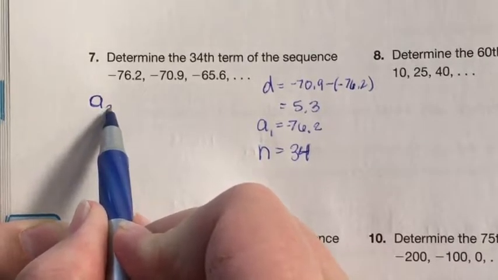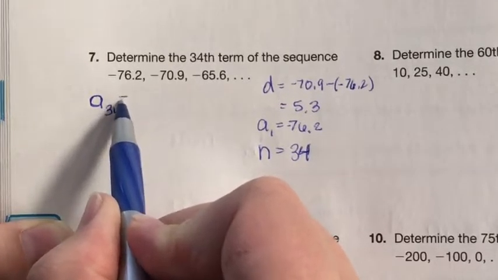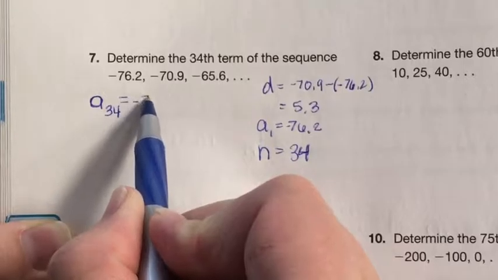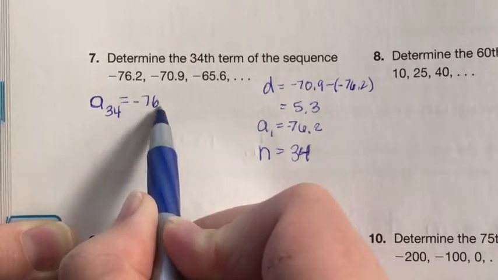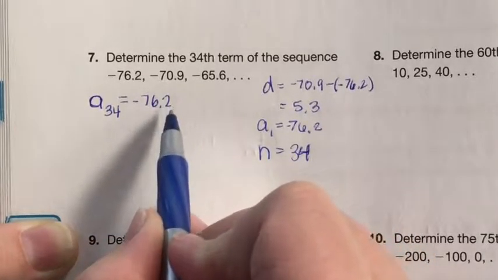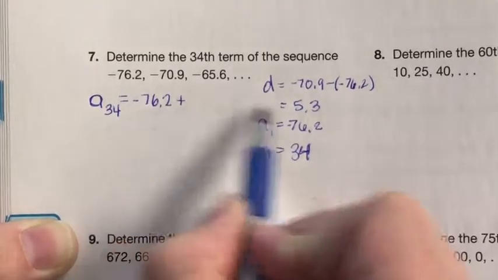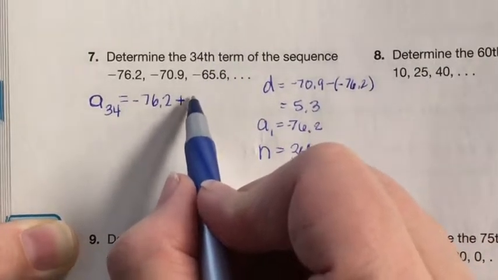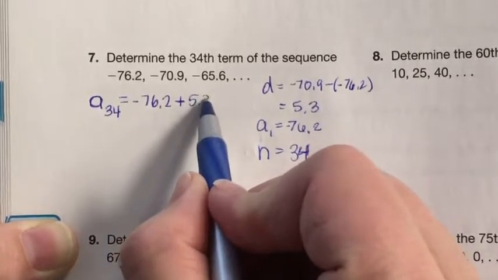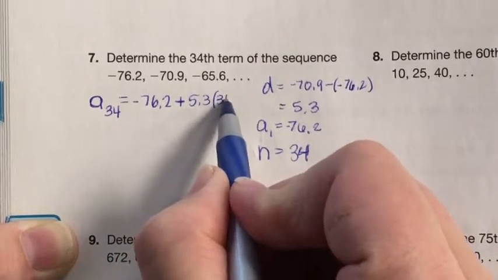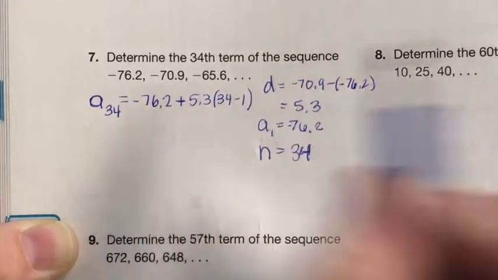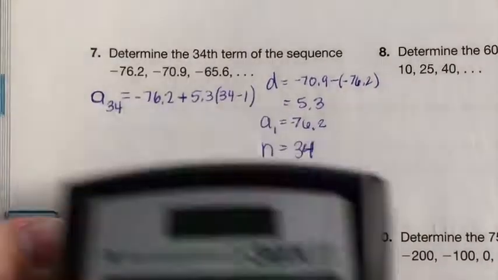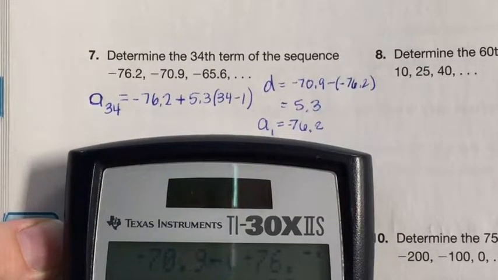So a sub 34 is equal to negative 76.2, and then plus our d, which is 5.3, times 34 minus 1. And you can just type it in your calculator exactly like that.